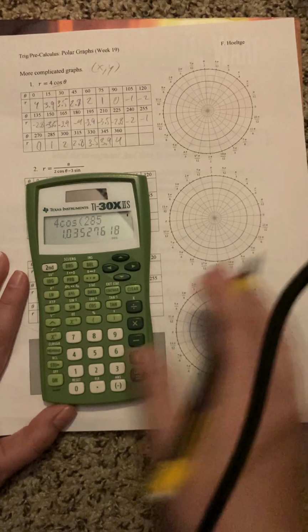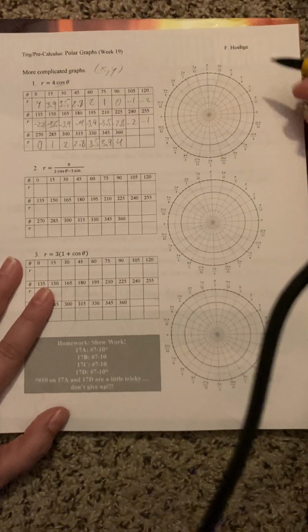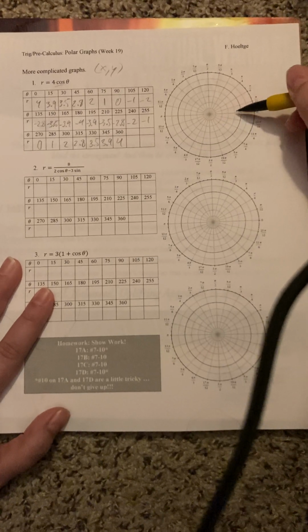All right, so what does this look like when we plot it? Literally, at 0, we're going to go 1, 2, 3, 4.